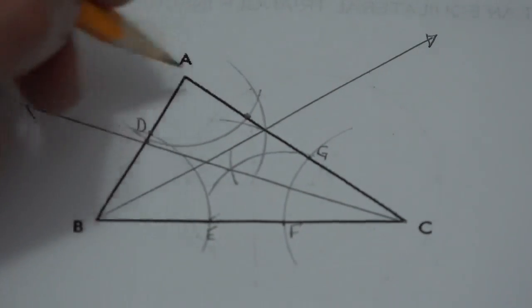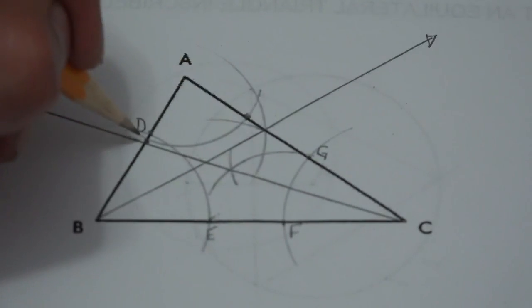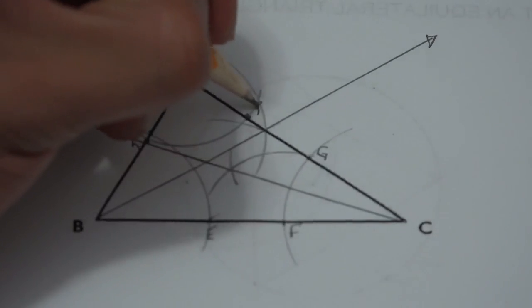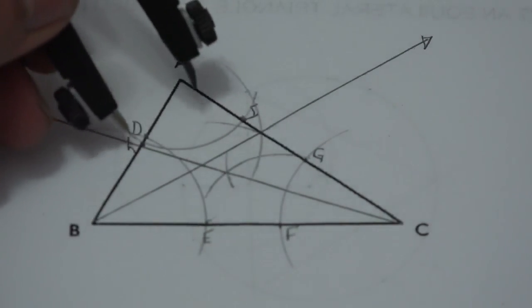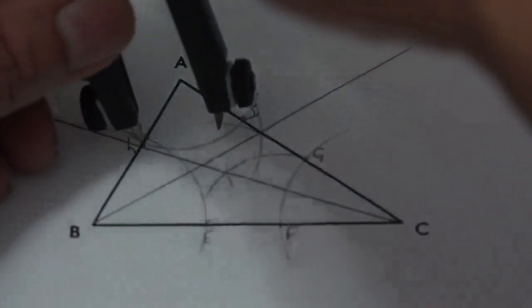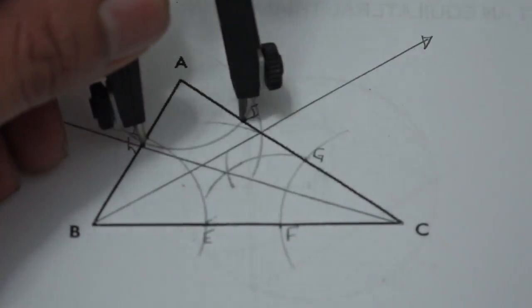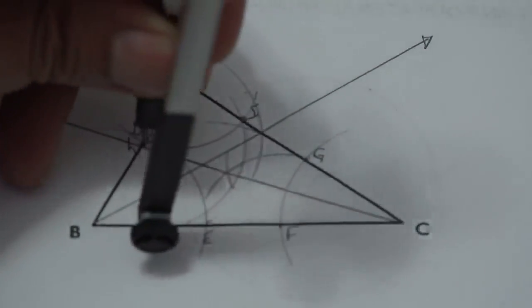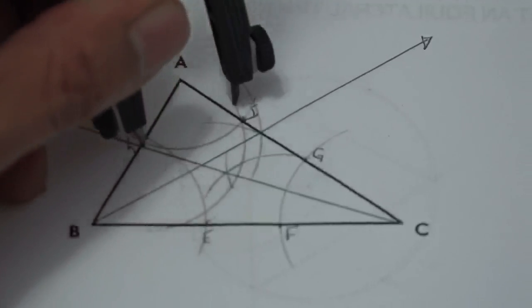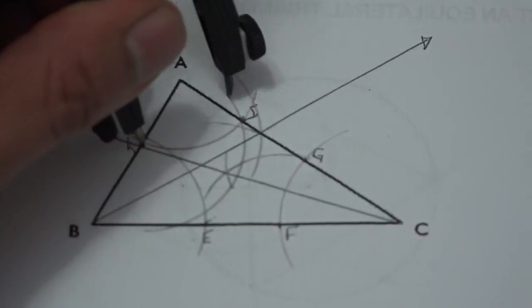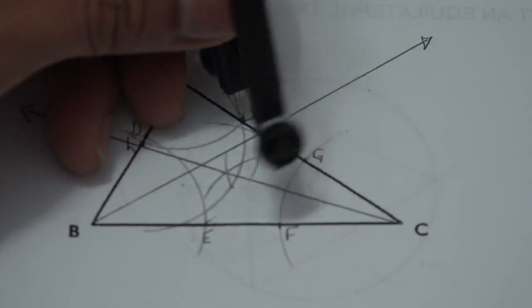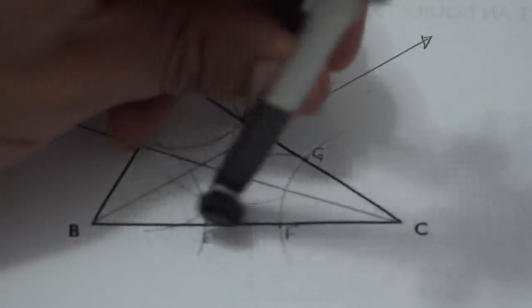Okay? You could call it something else. I call it HI, if you want to. The idea is to know what you're doing. Open the compass to the length of the new arc, and draw a bigger arc so you know which one is which. So this is my arc right here, and this is my arc right here.